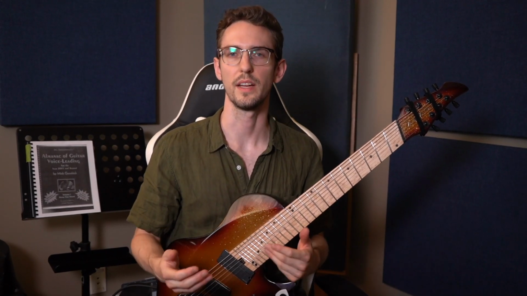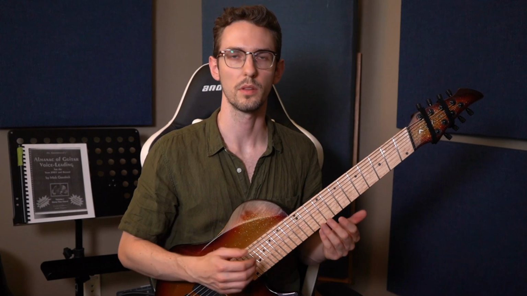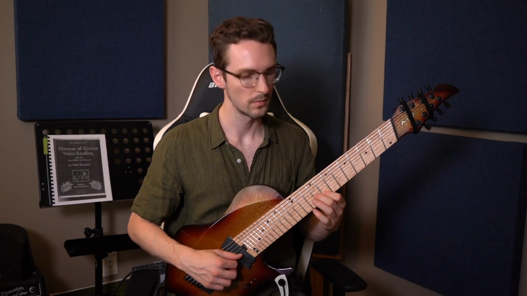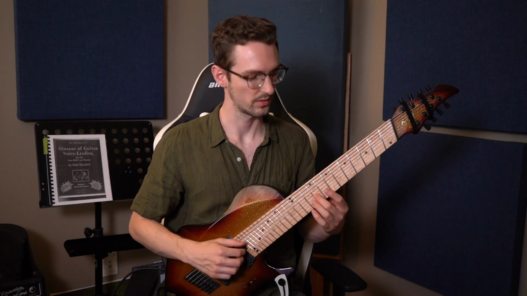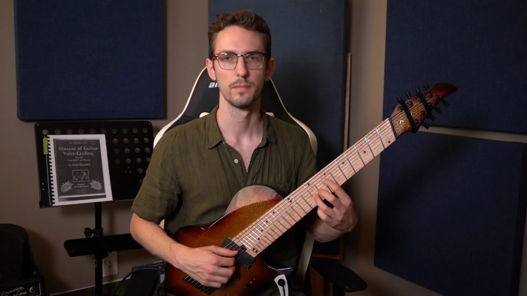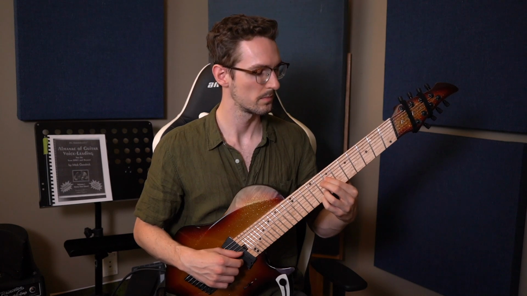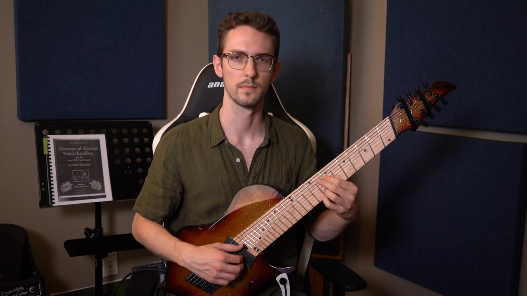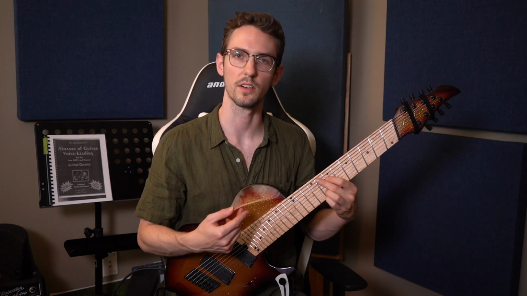So what does drop 3 actually mean? Well, drop 3 means taking the third note from the top of the chord and then dropping that note down by 1 octave. The other 2 notes will remain the same. This results in a 3-string gap between the top 2 strings and our bass note.